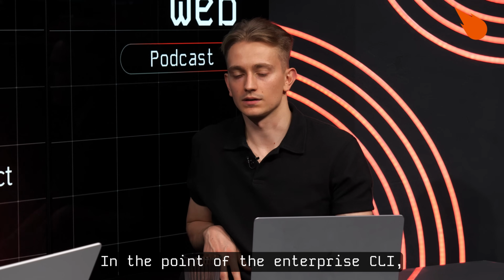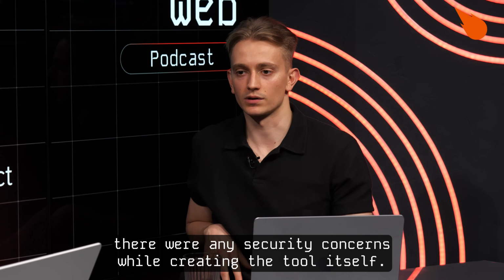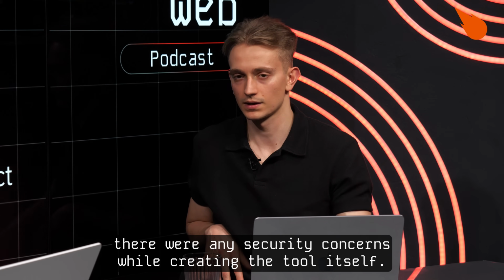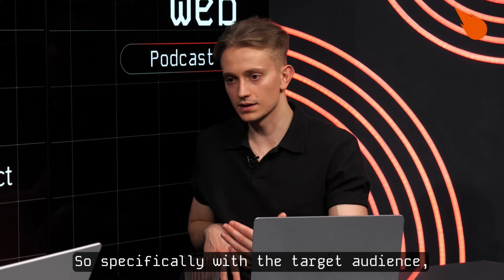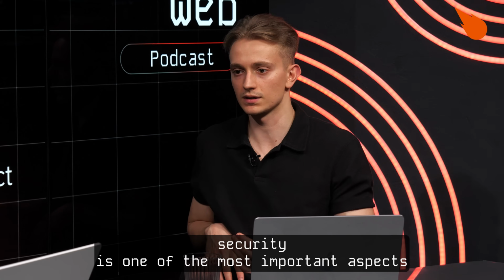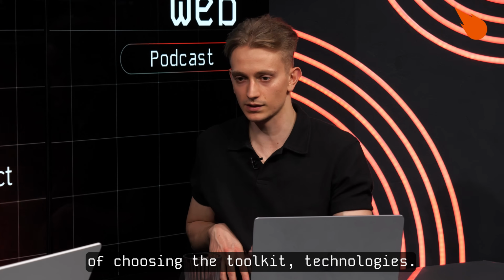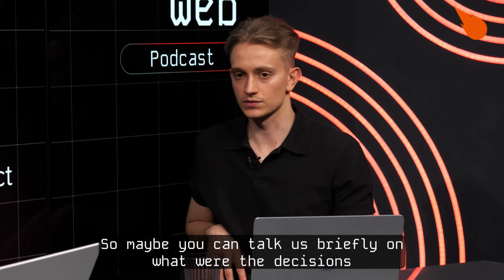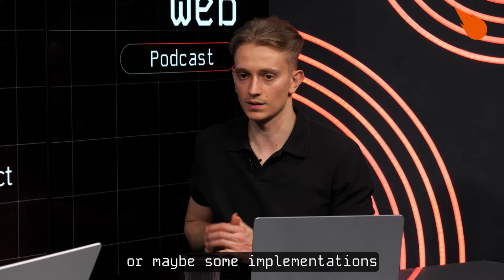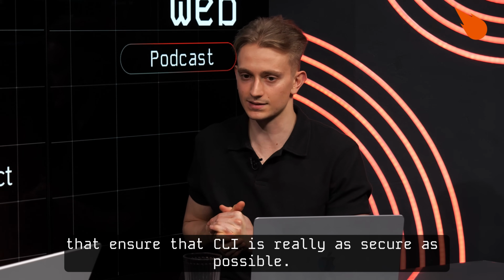On the point of the enterprise CLI, I'm wondering if there were any security concerns while creating the tool itself. Specifically with the target audience, which is enterprise teams, security is one of the most important aspects of choosing the toolkit and the technologies. So maybe you can talk us briefly through what decisions or implementations ensure that the CLI is as secure as possible.